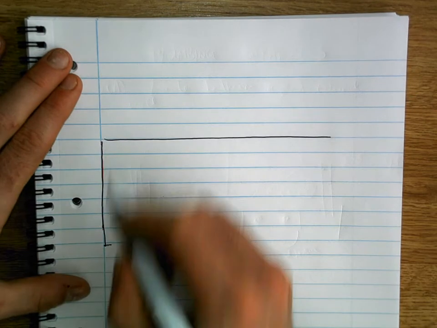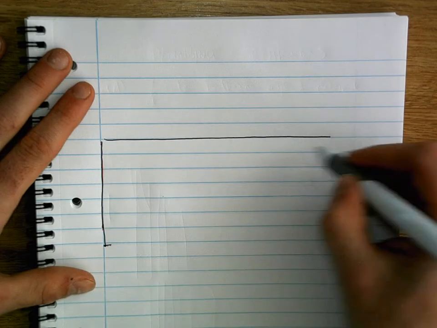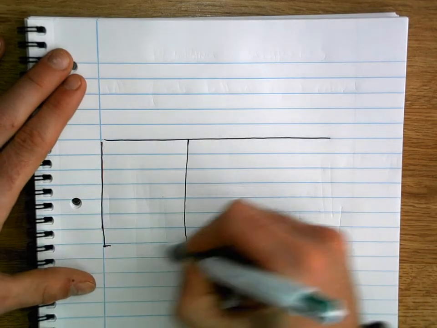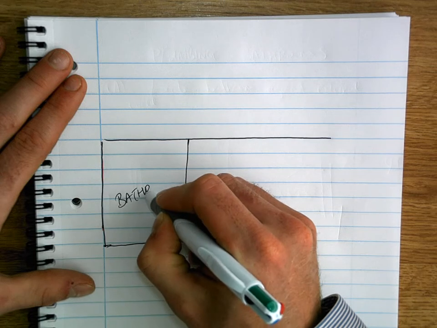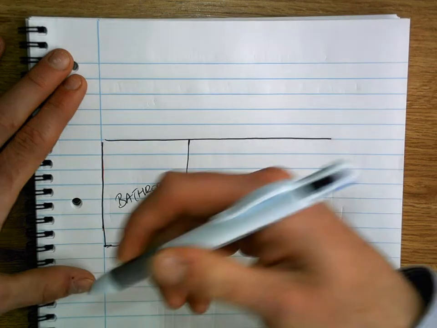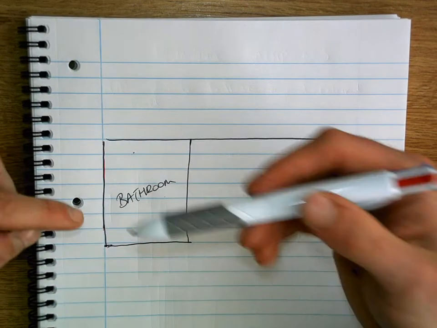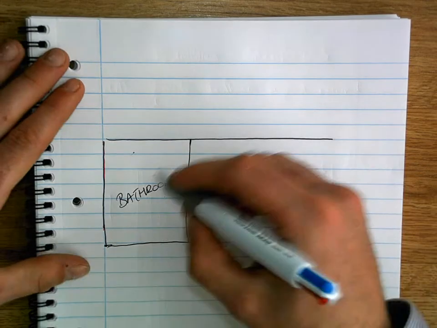And no need to go into too much detail with what the walls look like or anything else. What we'll do is we'll just divide off. So let's say that's going to be our bathroom area. You can sketch in the same as the last time, the sink, the toilet, the bath, all the rest. Go in a bit more detail than I am here.